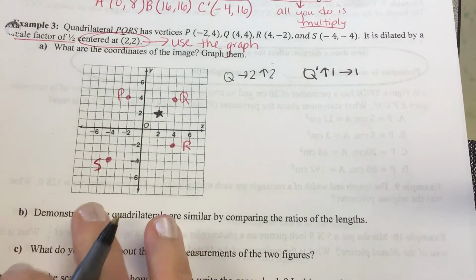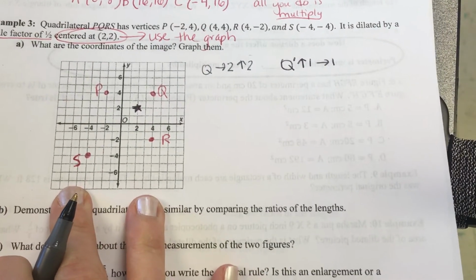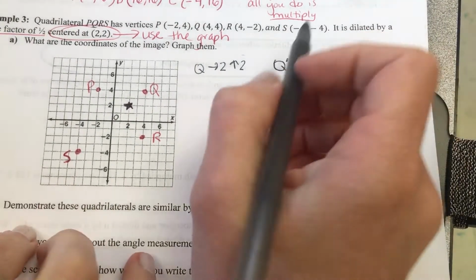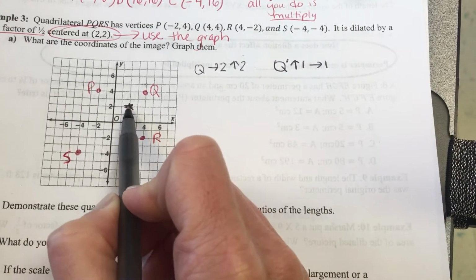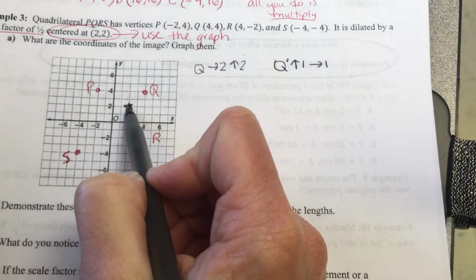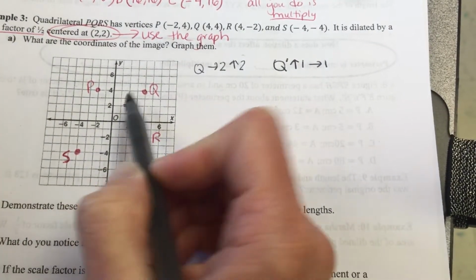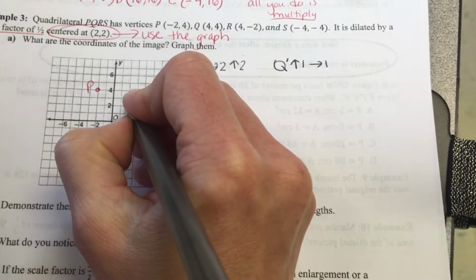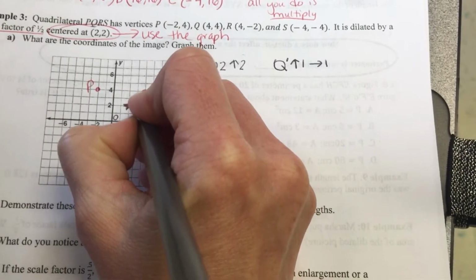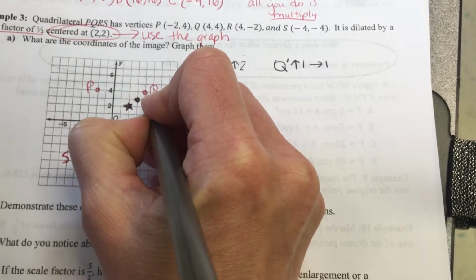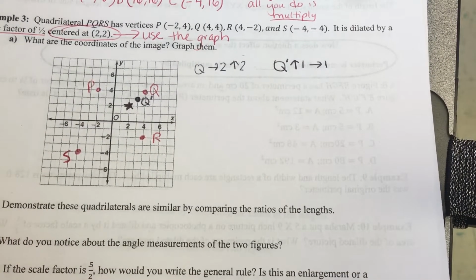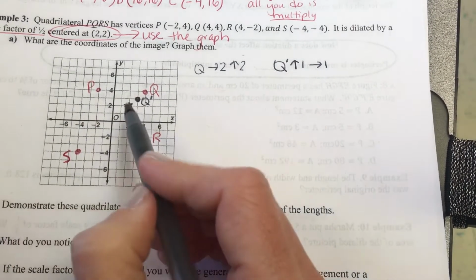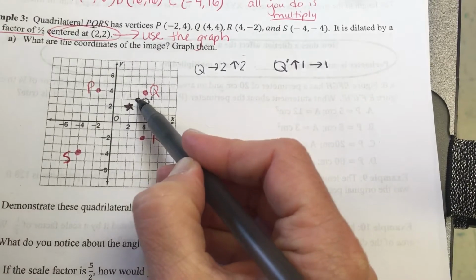So to get to Q prime, you start back at your star, and how much am I going? Up 1, over 1, in either order. That right there would put you at Q prime. What are the coordinates of that point?